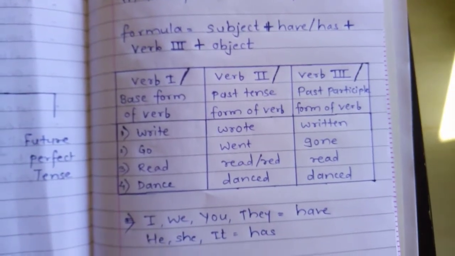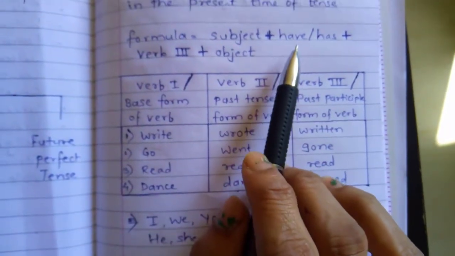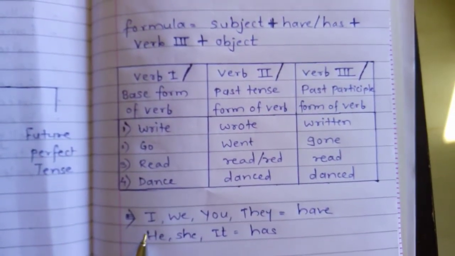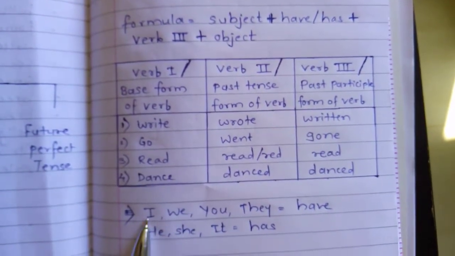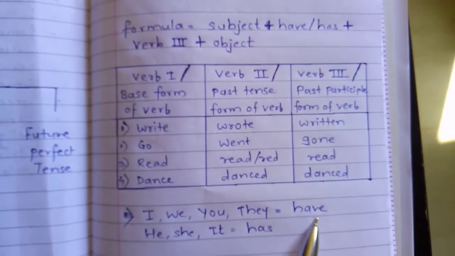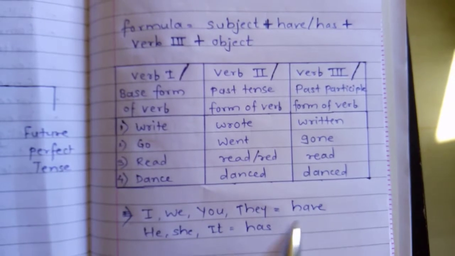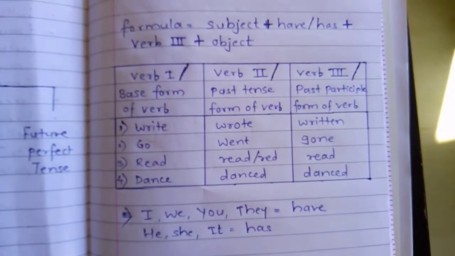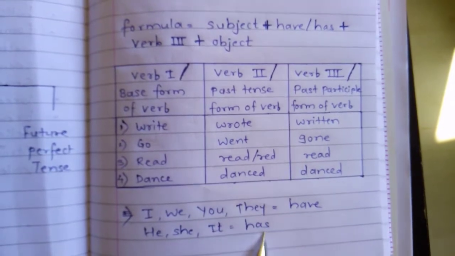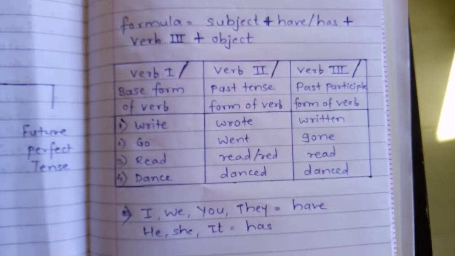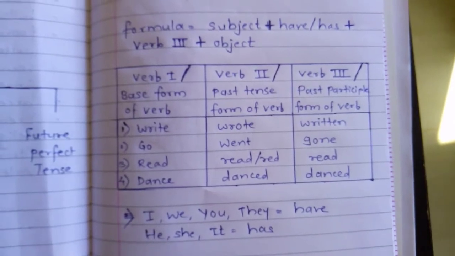Now let us understand when to use have or has in the sentence. So see these pronouns which I have given here. I, we, you, they, he, she, it. So have, this verb is used with I, we, you, they, these pronouns, and has verb is used with he, she, it, with these pronouns.